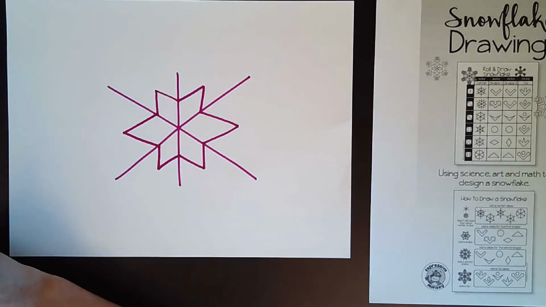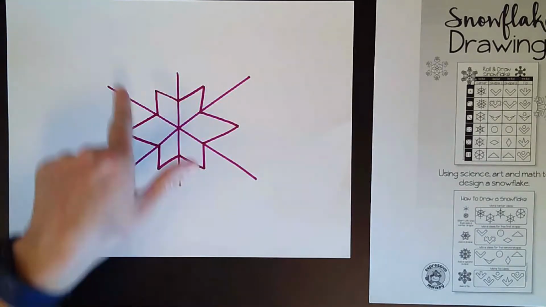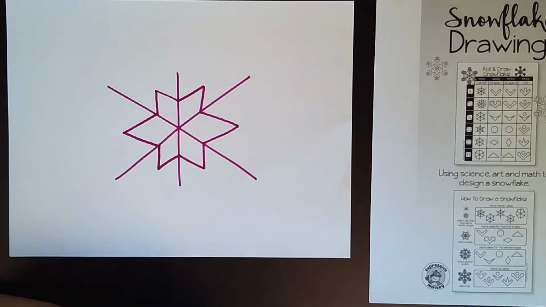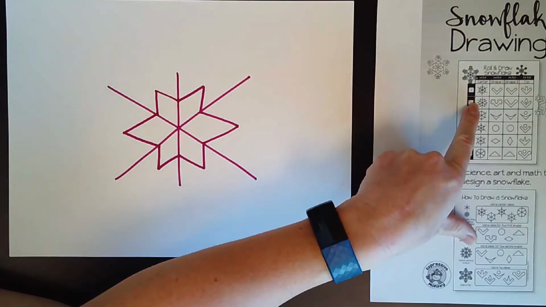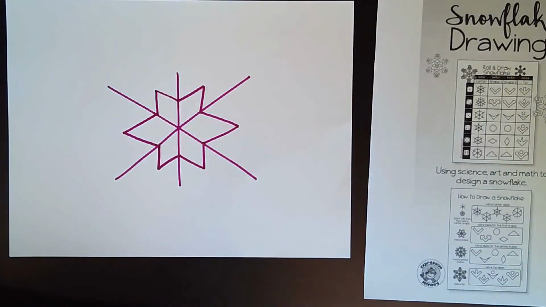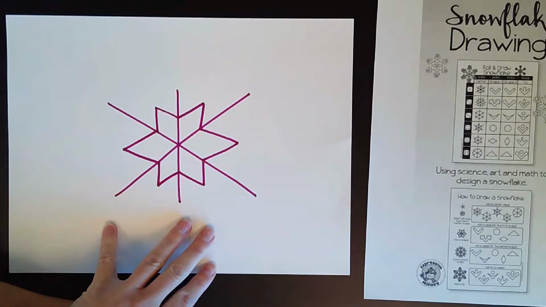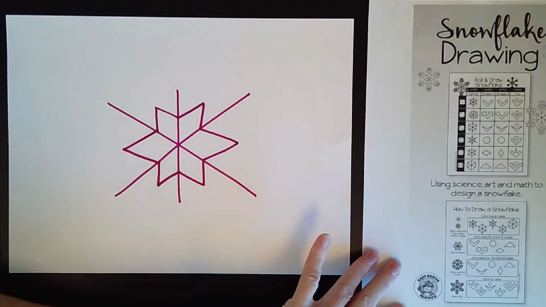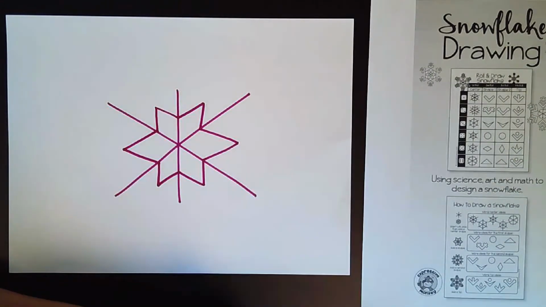And now I'm ready to add the ends of my snowflake. So take another couple seconds and finish this shape, finish the center. And remember, if it doesn't look exactly like mine, that's okay, because mine doesn't look exactly like the example. And that's okay, because every snowflake is unique. They're all different. So none of them have to look exactly the same.